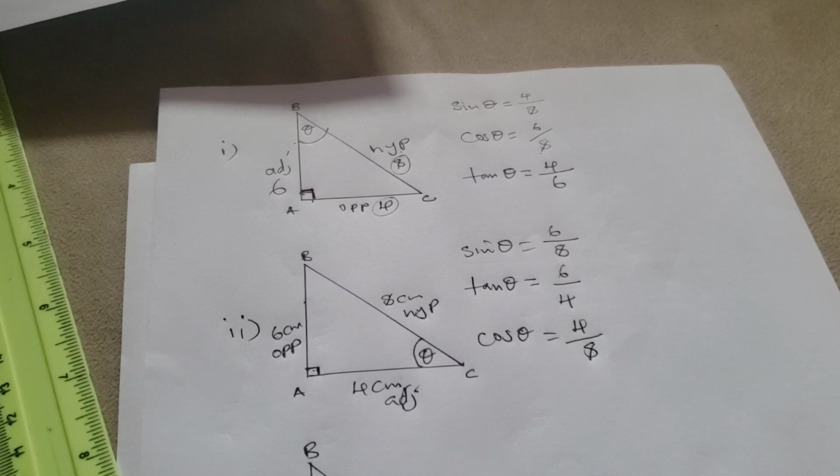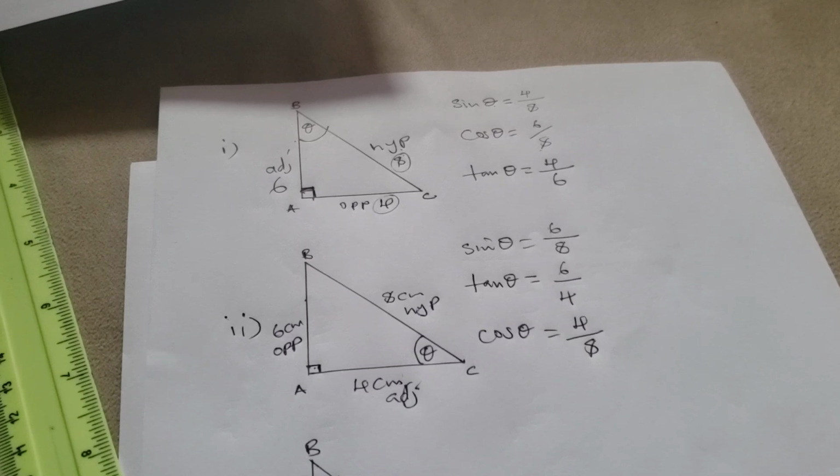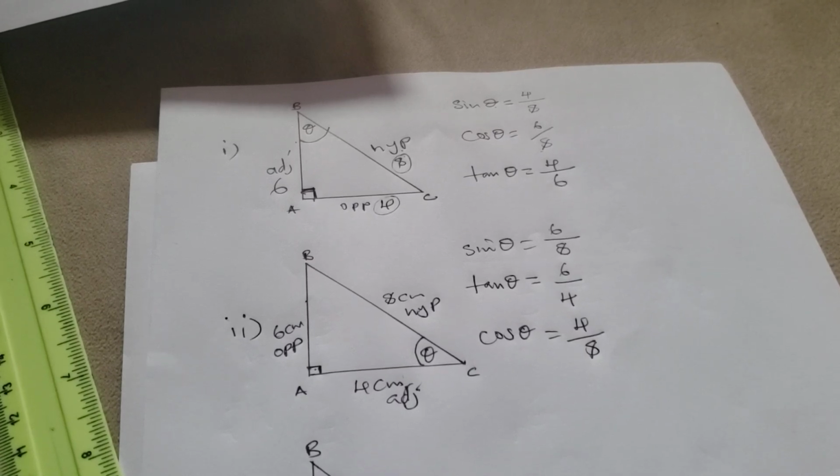Have you seen the behavior? What I'm doing this for is I just want you to be familiarized with how to identify the sides. Let's look at another example.